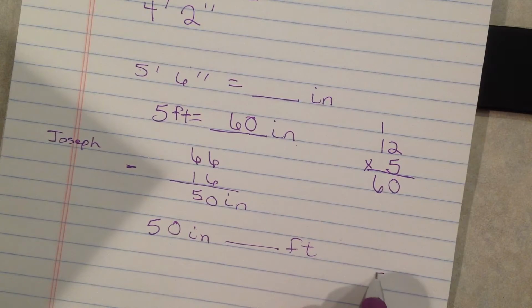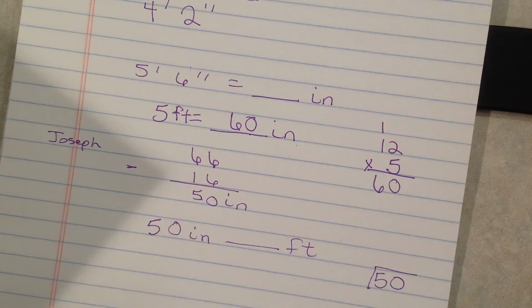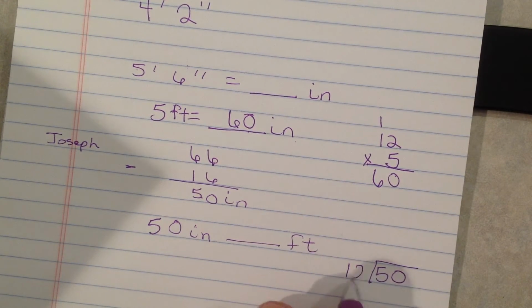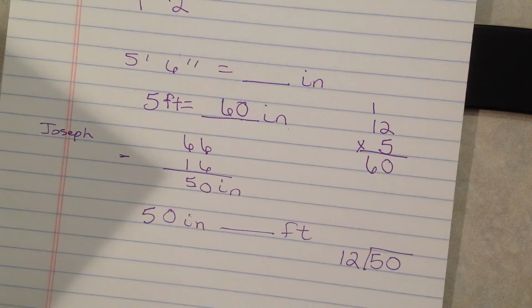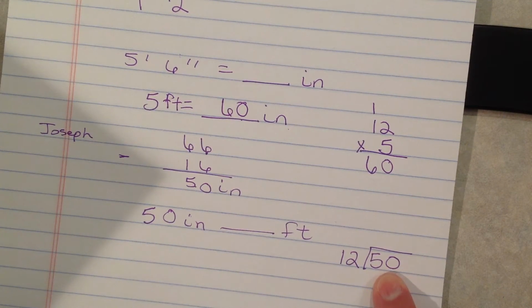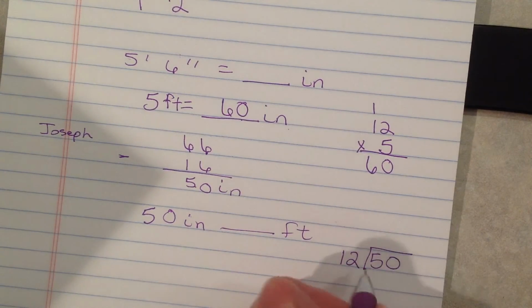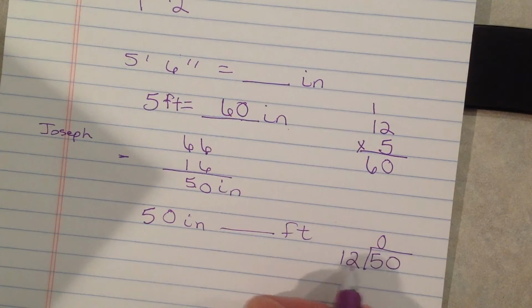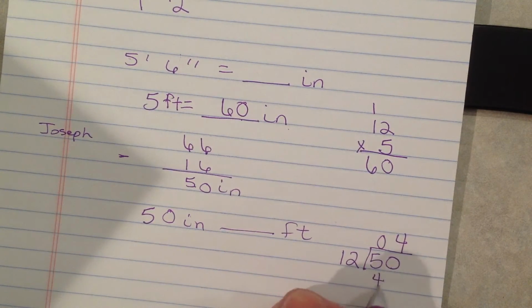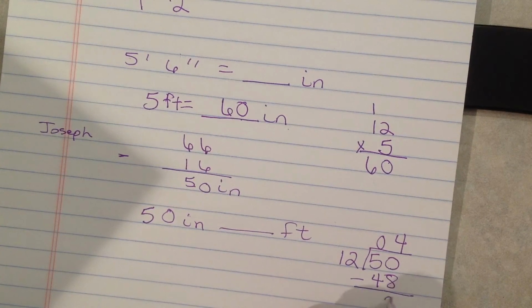We're going to put 50 in the division box, and you're going to look how many inches in 1 foot. That's 12. I know my facts. I know that my multiples of 12 are 12, 24, 36, 48, 60. Well, 60 is too many. So I'm going to use 48, 4 times 12. So, of course, 12 can't go into 5. 12 goes into 50 4 times. 4 times 12 is 48. And my remainder is 2. So I have 2 inches left over.